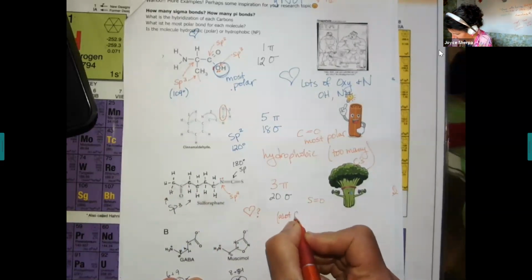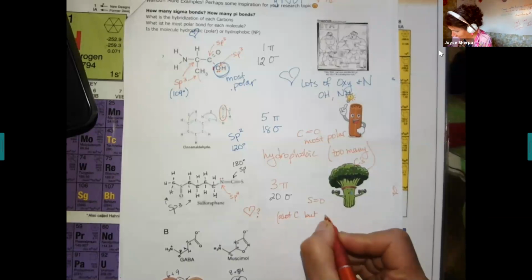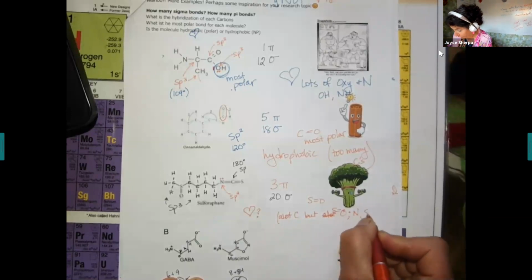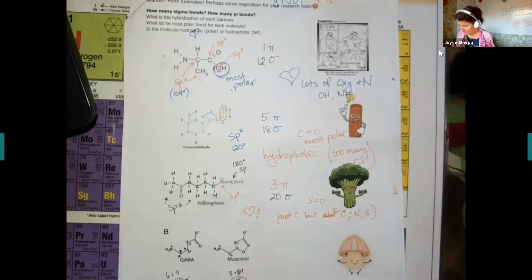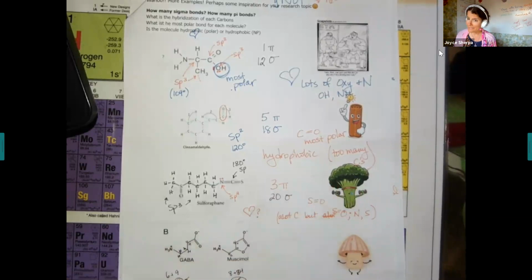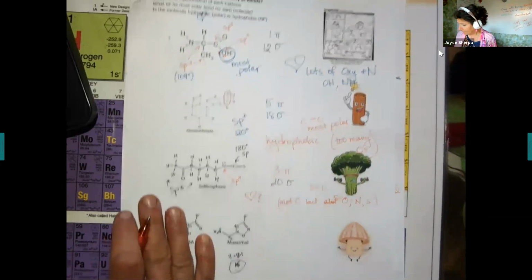So there's a lot of carbons, but there's the oxygen, the sulfur, oxygen, there's the nitrogen, there's another sulfur, and so that's probably allowing it to pull. So sulforaphane, the fame to that, Damon probably has heard the word many times because he's going into nutrition. That's the molecule that's in broccoli that makes broccoli like the superfood.